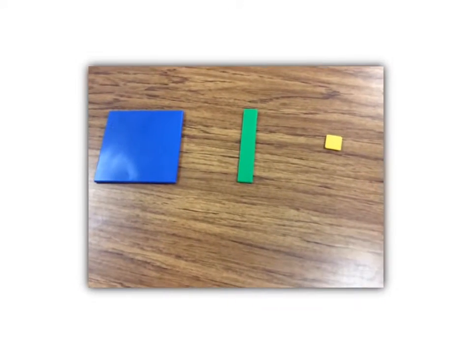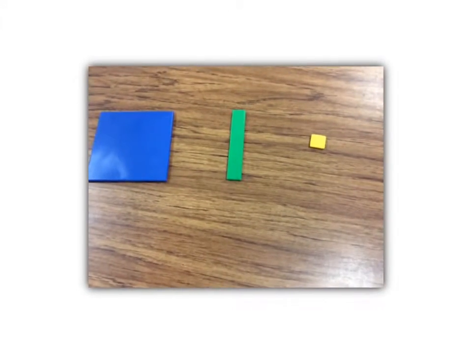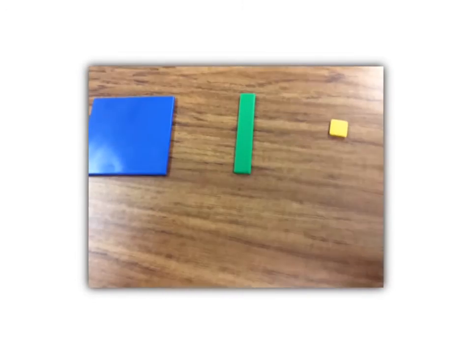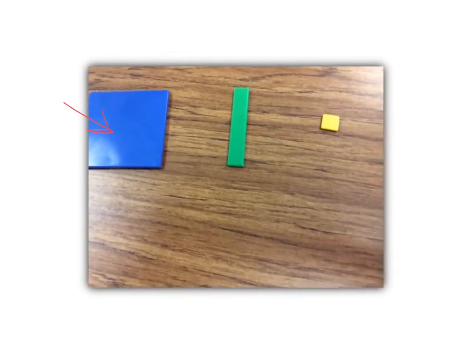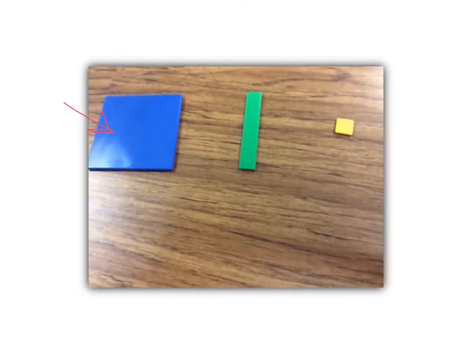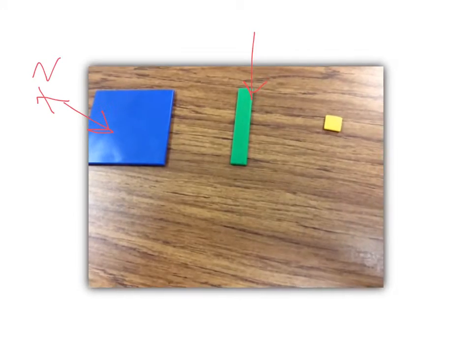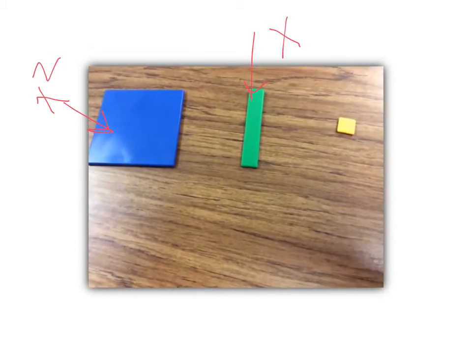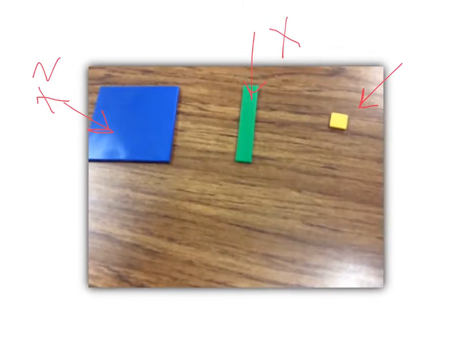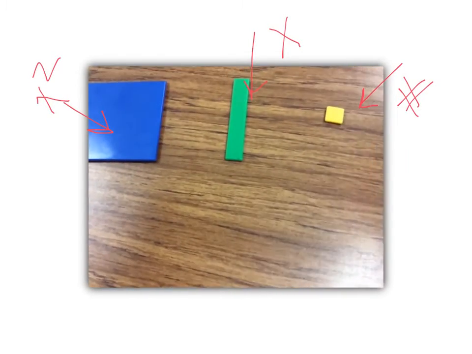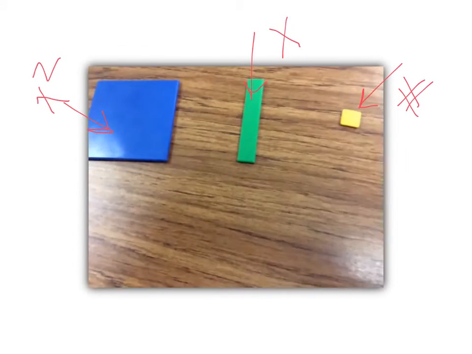Okay, so let's go ahead and look at how we're going to be referring to these terms. Today I'm going to be using algebra tiles. Here, this is going to be our x squared. The rectangle here, that's going to represent our x. And then this last little square is going to represent our numbers or constants.